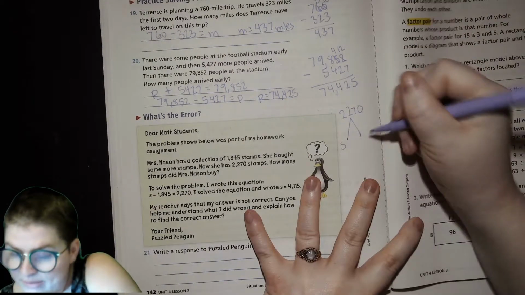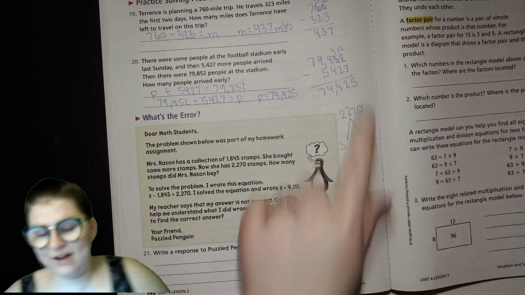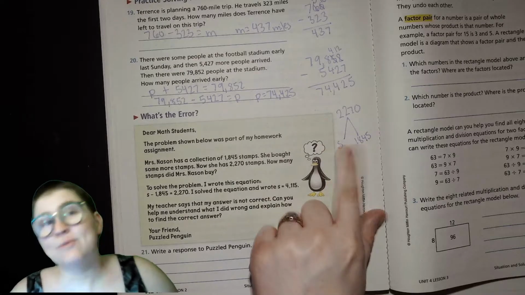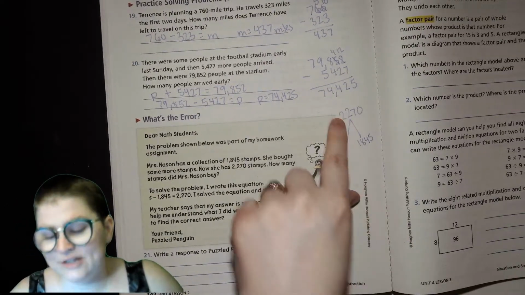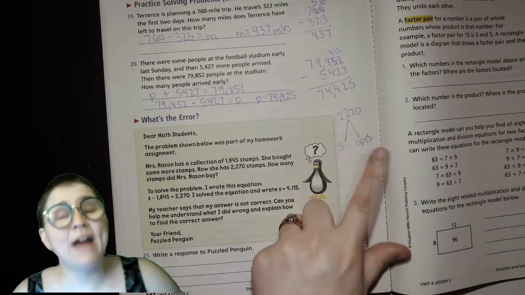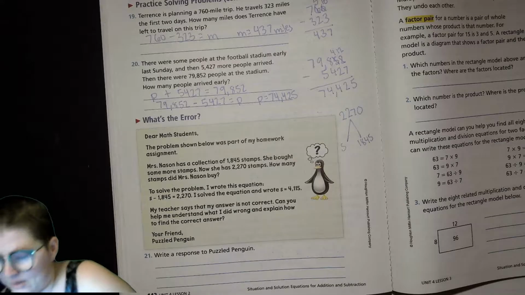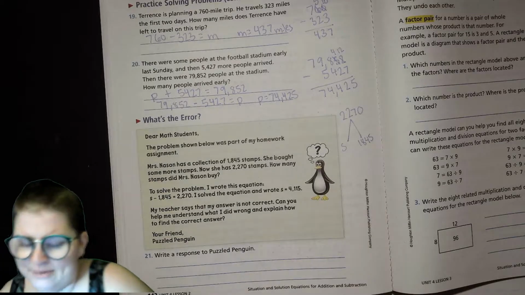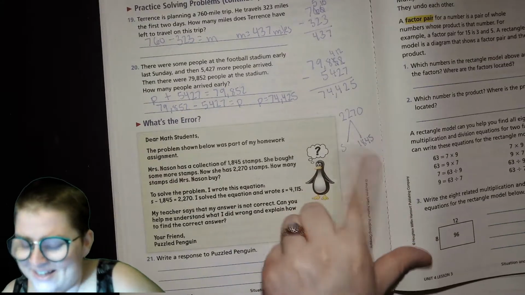S is what she bought, and then she already had the 1,845. So to find this S, we don't need to add these together and get that bigger number. We need to take this total, subtract what she started with, and we'll find the number that she bought.